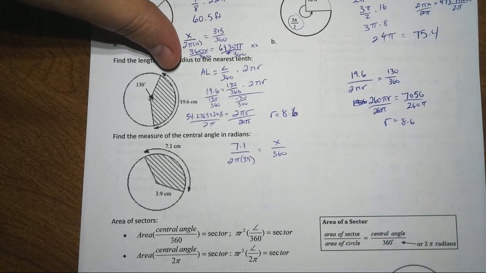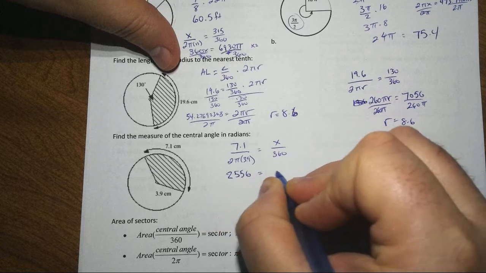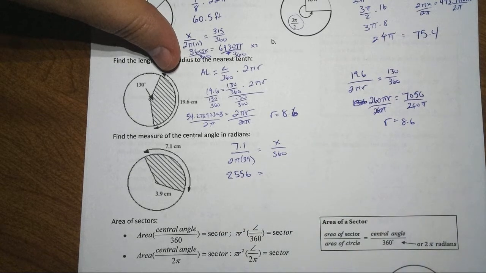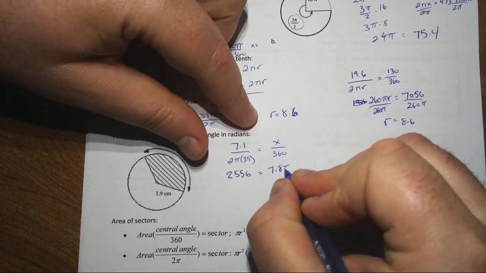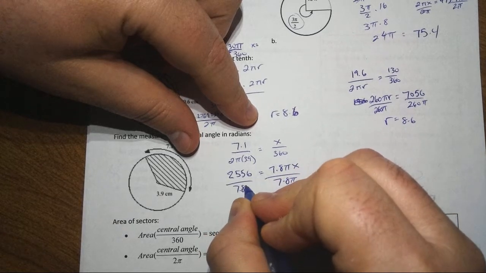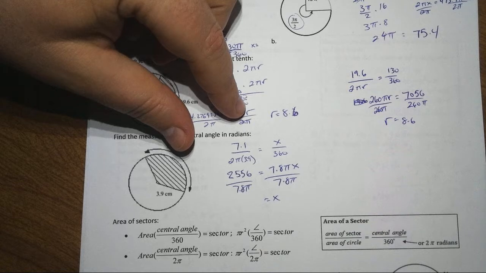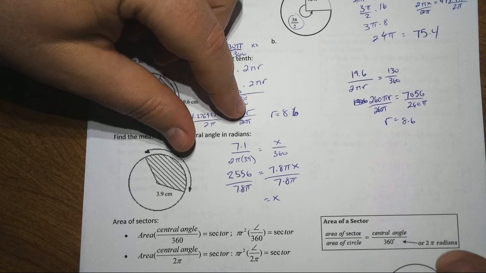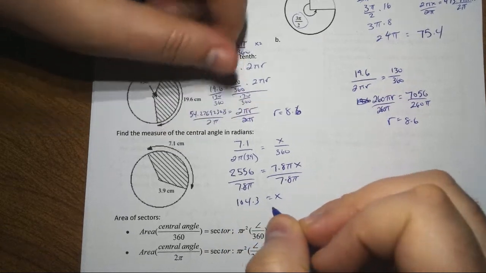Okay. So 360 times 7.1 is 2,556. And then 2 times 3.9 is 7.8 pi, and then times x. Divide by 7.8 pi, and we'll have our answer. And here we get 104.3.